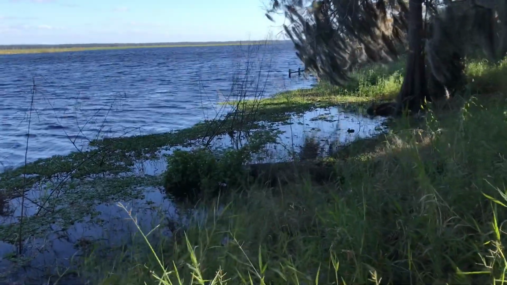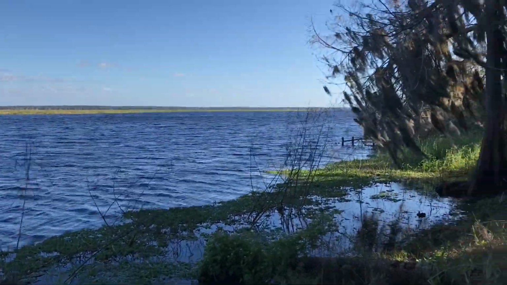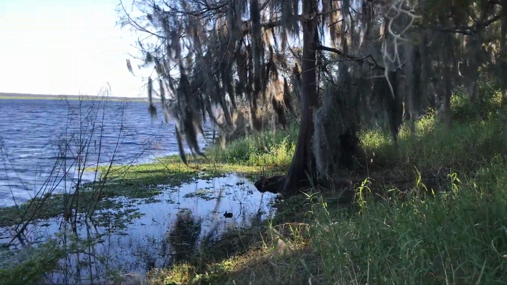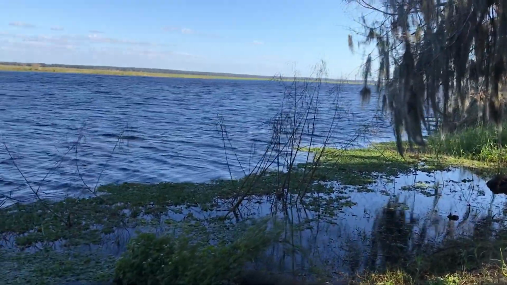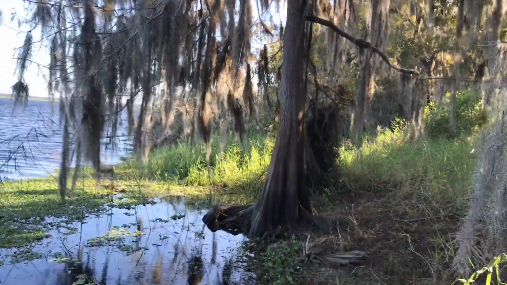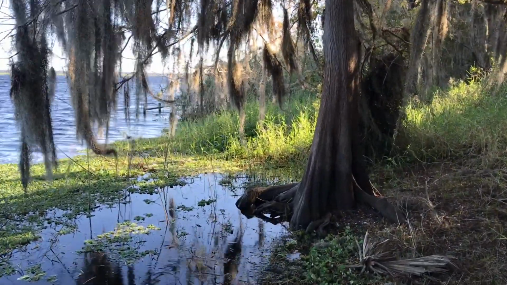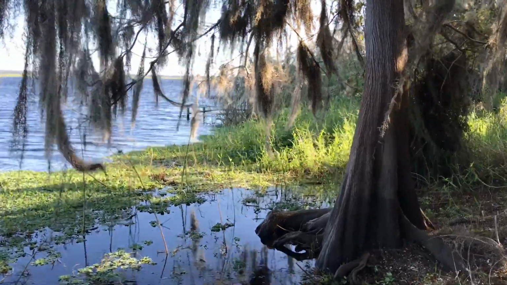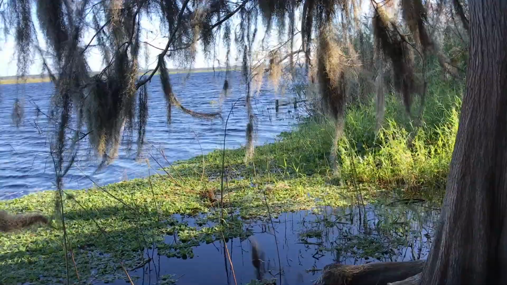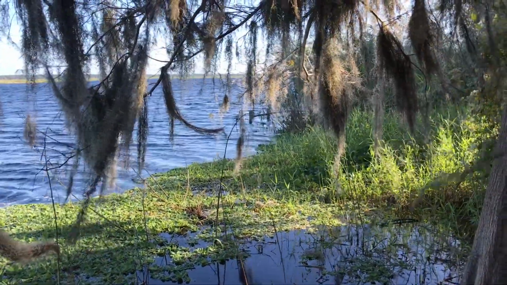Man, I don't like walking on this. Sheesh. Okay. I don't want to get bit by something. But it's worth it because I see a dock over here. I don't think I can get any closer to it, so I will zoom in.